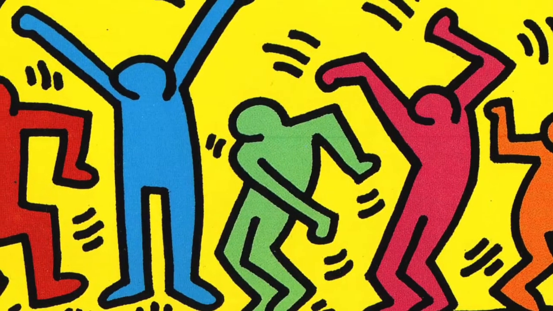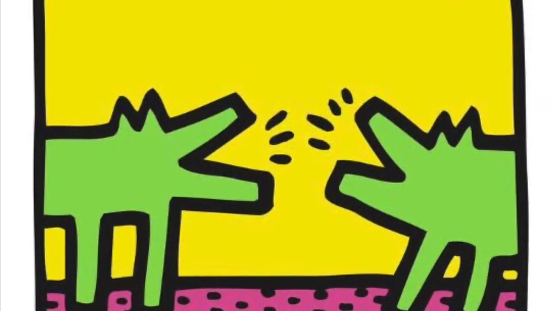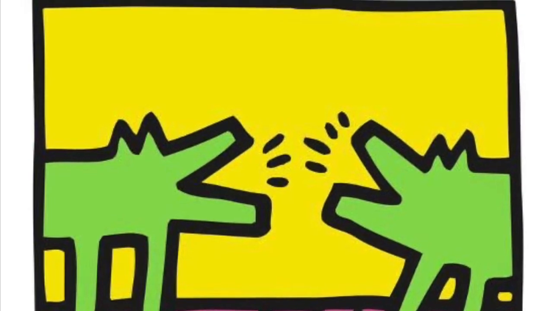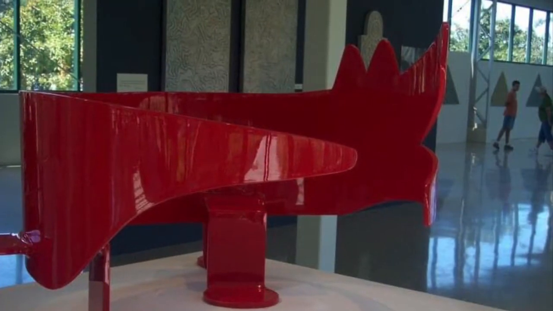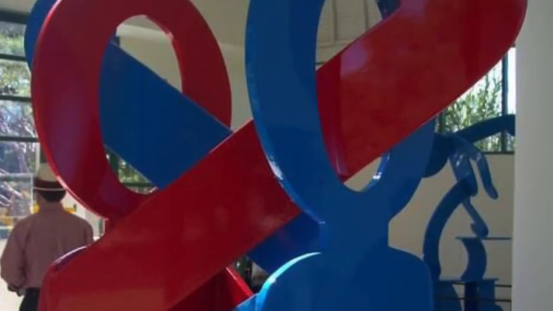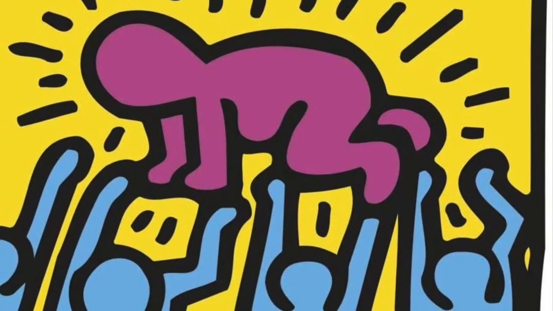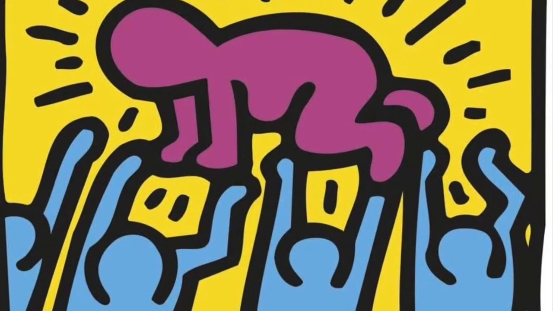His work was shown in galleries, and then he began to travel the world to show more of his artwork. In 1988, Keith Haring got very sick and died. Today, his artwork is still well known and can be found in museums all around the world. You can easily identify his artwork by his use of brightly colored figures and his use of lines to show movement. Keith Haring was a big influence in the pop art world.